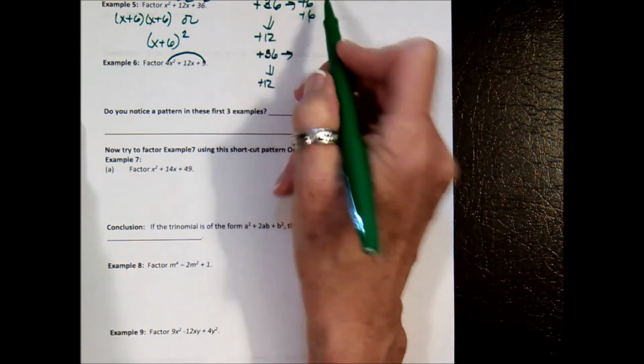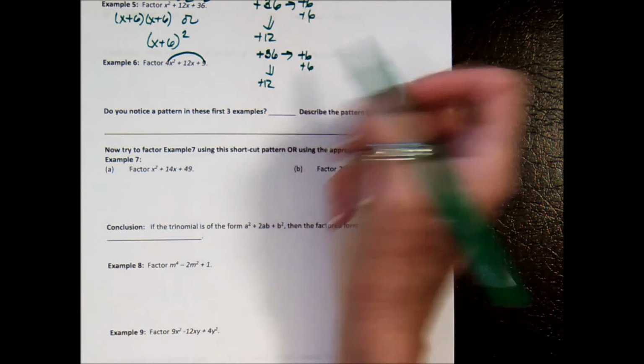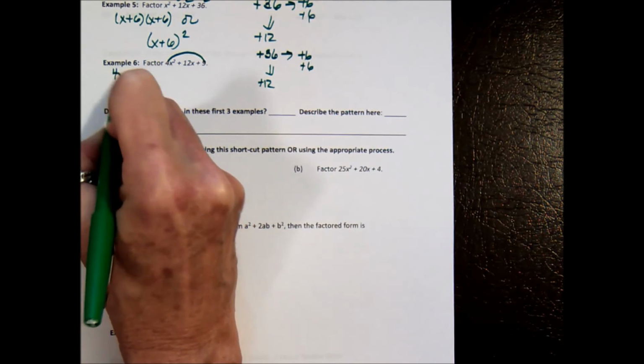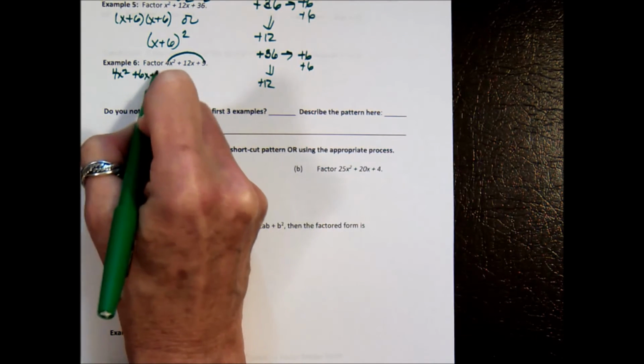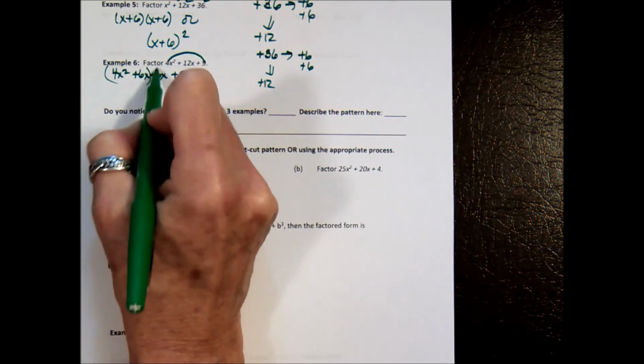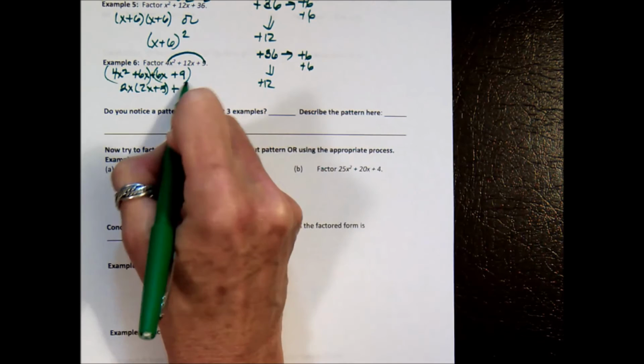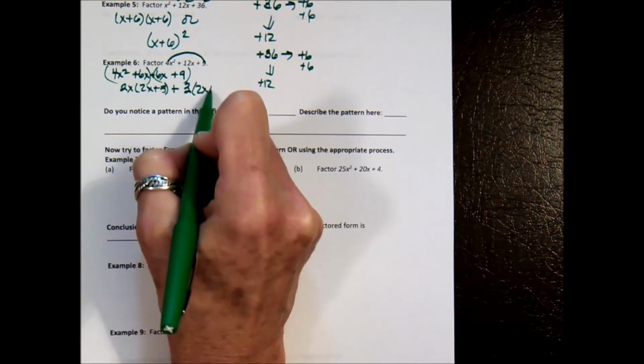We just did those. Positive 6 and positive 6, but now they're used differently in the long process. So I break down the middle term into 6x and 6x. Bring down the last. I group. GCF of the first binomial is 2x, and I'm left with 2x plus 3. Bring down your plus. The GCF here is 3, and I'm left with 2x plus 3.